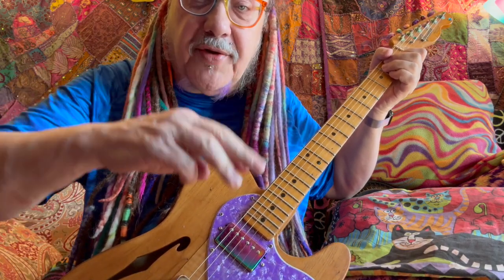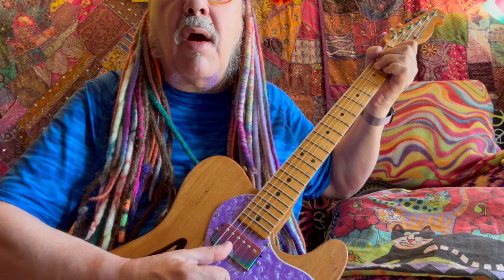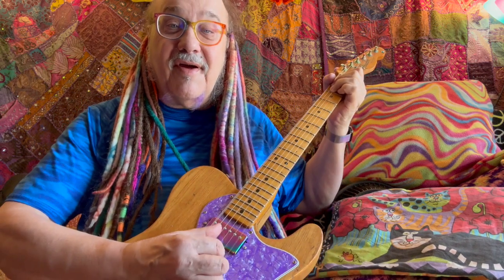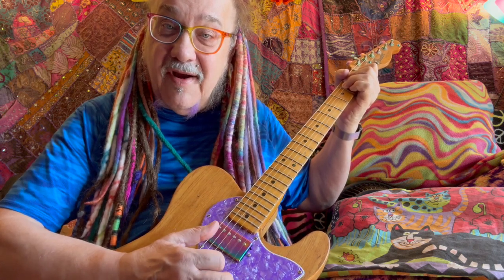You can do things with your index and second finger, hopefully most of the time alternating, and sometimes we use a third finger too in alternation. So you hear I've got a little riff going. I'm hammering onto the 6 and then hitting the open E, so I'm getting a hammer on. Little riff going there.